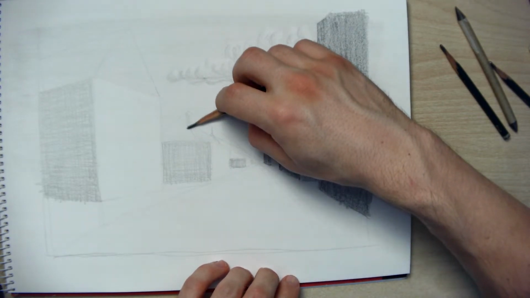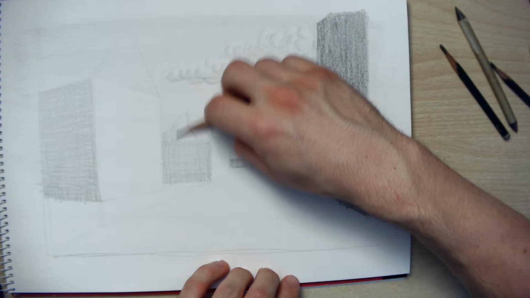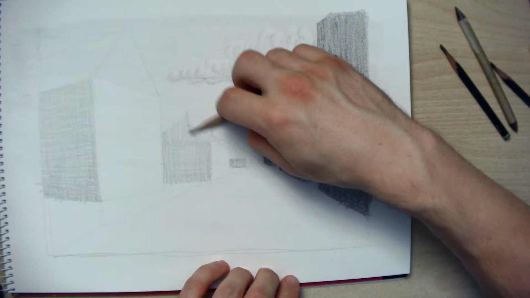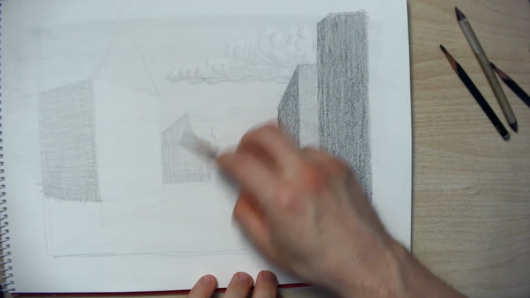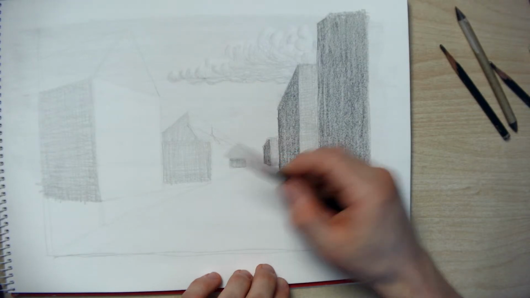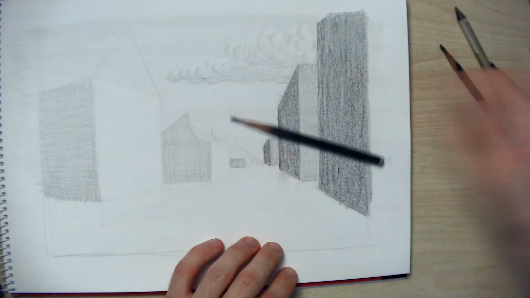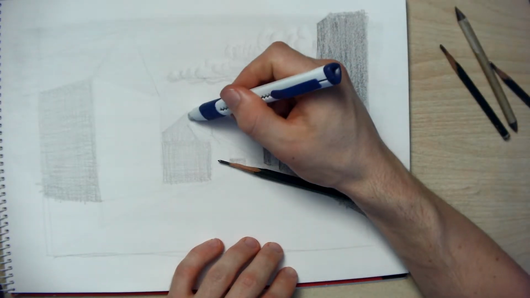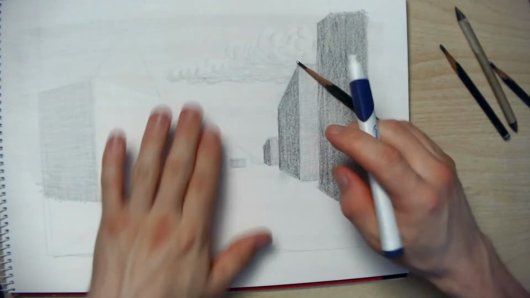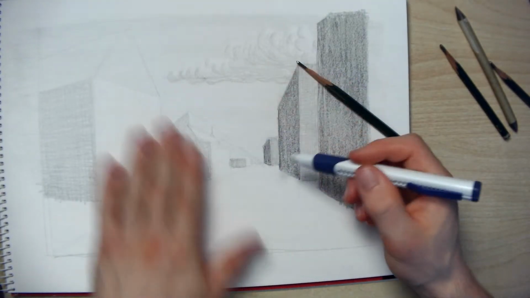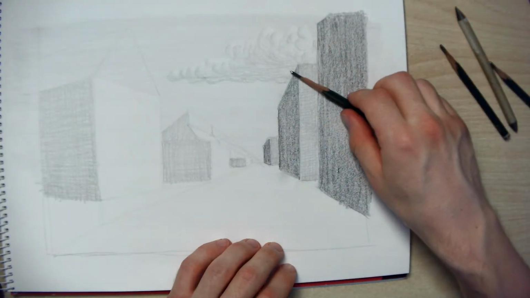Okay, so then this area right here is in the shadow, one of those mid-value shadows right there. And the right front is going to be very bright again. This area right here would be even brighter than the rest, but since I've left the right faces of the buildings completely blank, I can't make it any brighter.